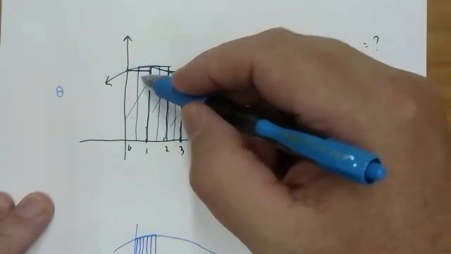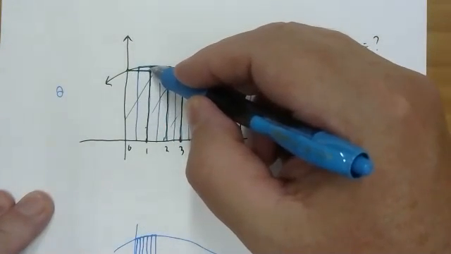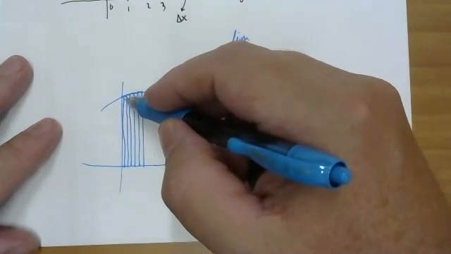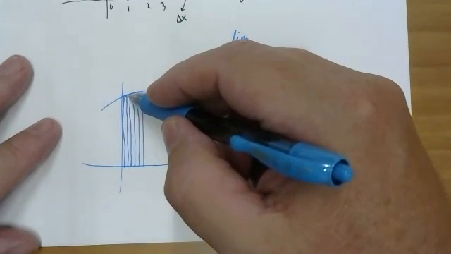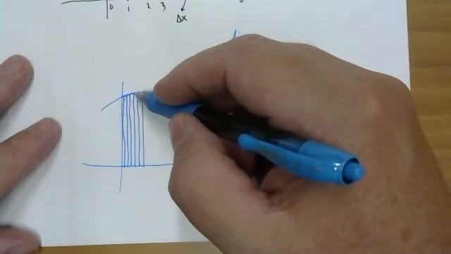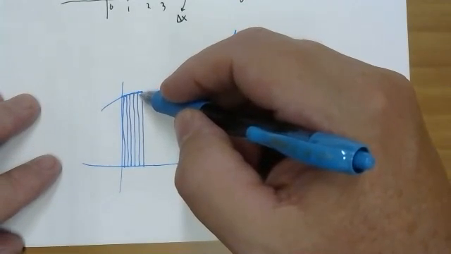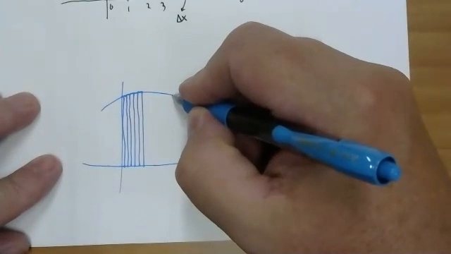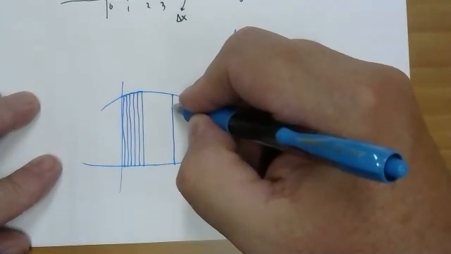When you make the rectangle so wide, it gets off the curve pretty easily. But when you make the rectangles so narrow, it tracks the curve, because every time you turn around, you start a new rectangle. Well, what would happen in a theoretical sense if you made these rectangles so small that each one almost looks like a line?